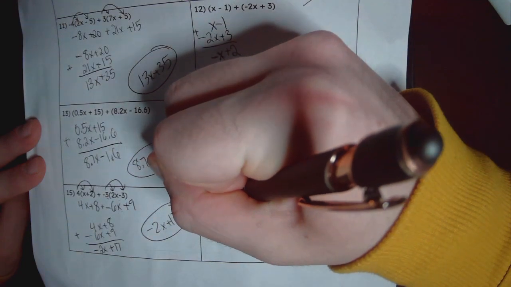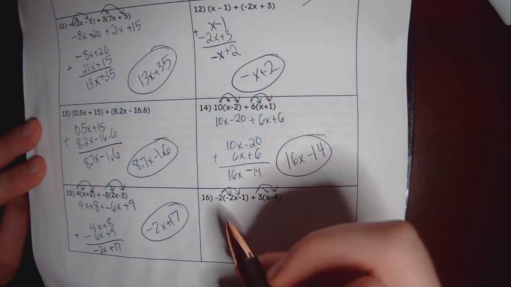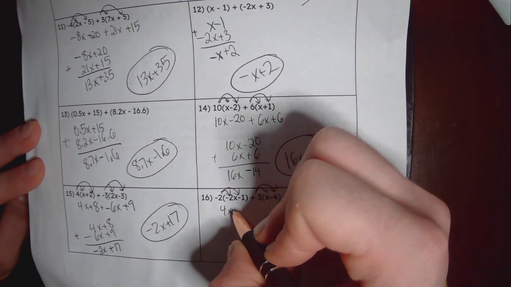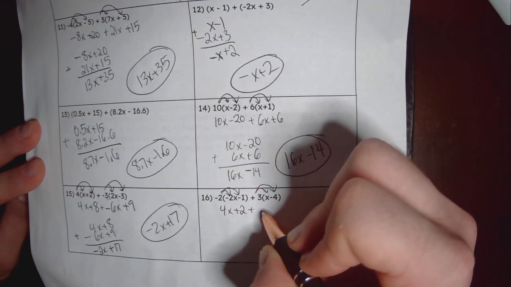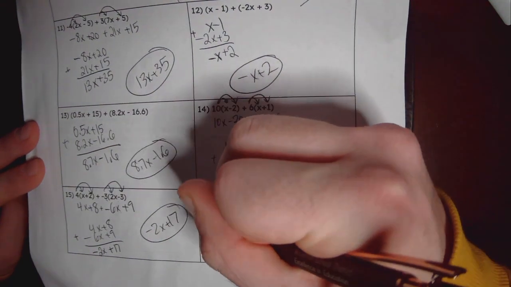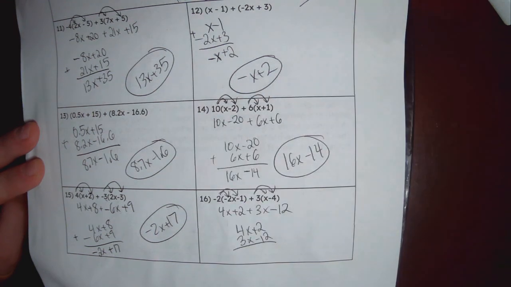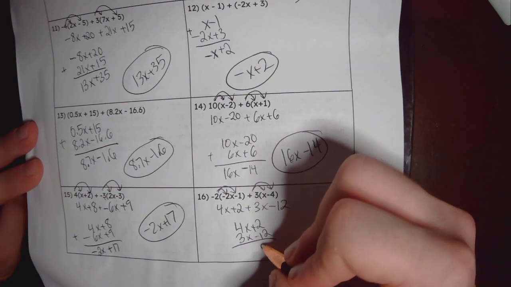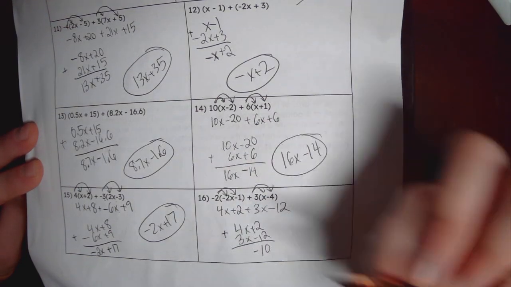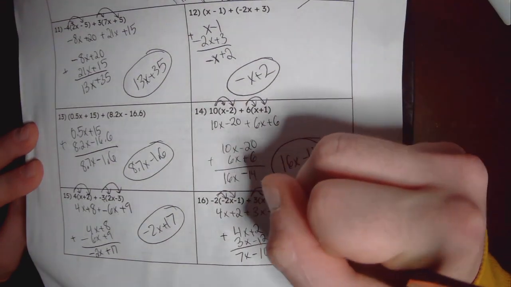All right. Distribute. Okay. Negative 2 times negative 2x is positive 4x. Negative 2 times negative 1 is positive 2. 3 times x is 3x. 3 times negative 4 is minus 12. Stack them. Different signs subtract. 12 minus 2 is 10, but negative 12 is further away from 0, so it's negative 10. 4x plus 3x, same signs add. 7x. So 7x minus 10.